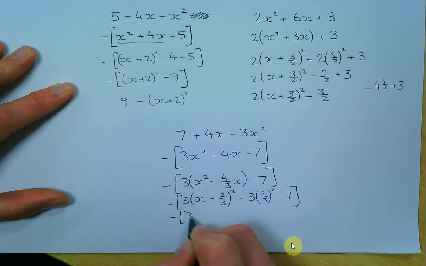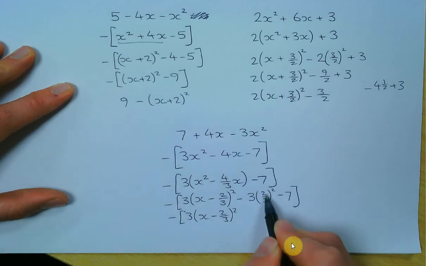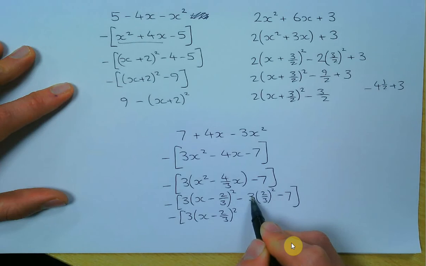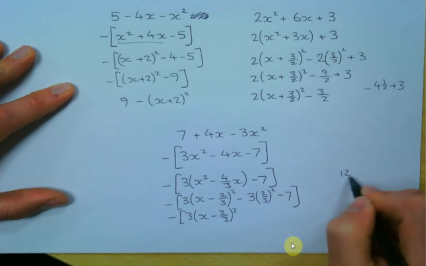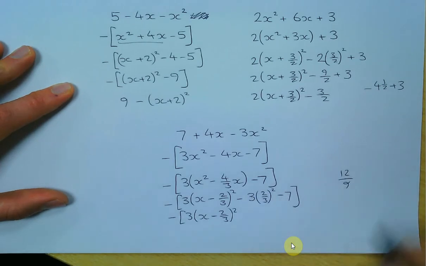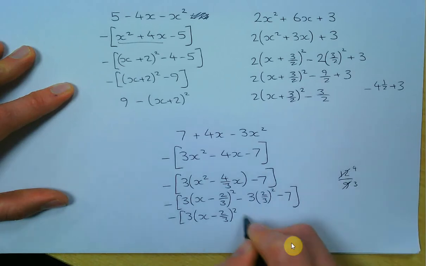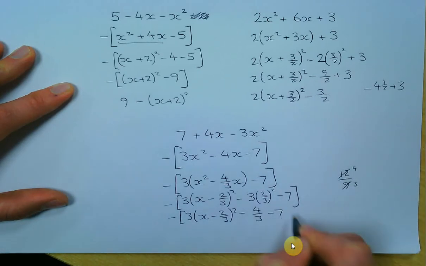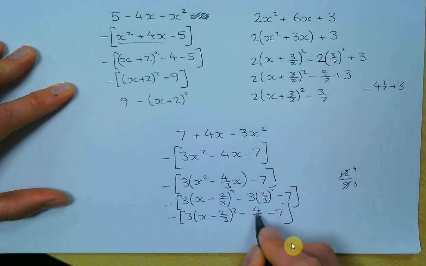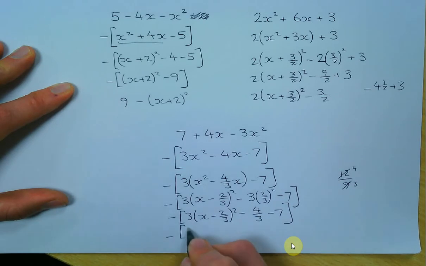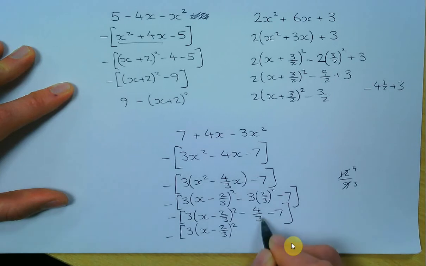Now we've got to tidy this up. So that's 4 times 3 is 12. 12 over 9, we can divide both of those by 3. So it's 4/3. So it's minus 4/3 minus 7. Okay, I will fit this in this paper. So that's 1 1/3, or minus 1 1/3. So we're going to have minus 8 1/3.